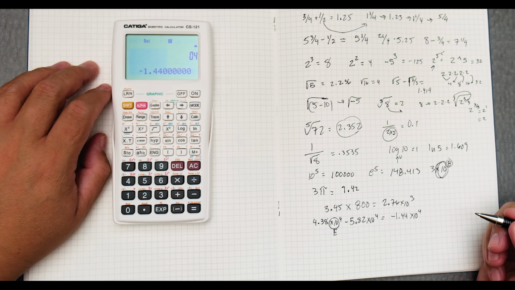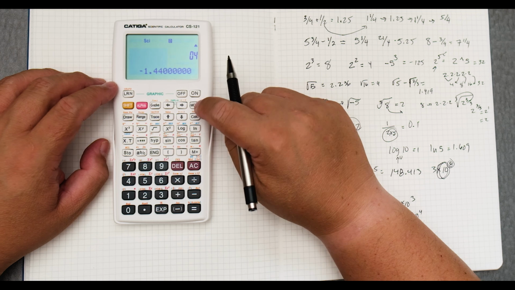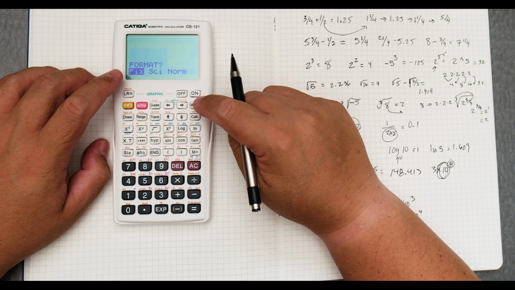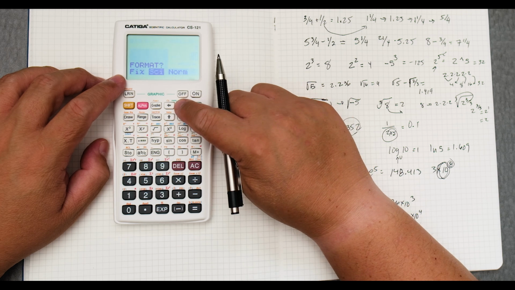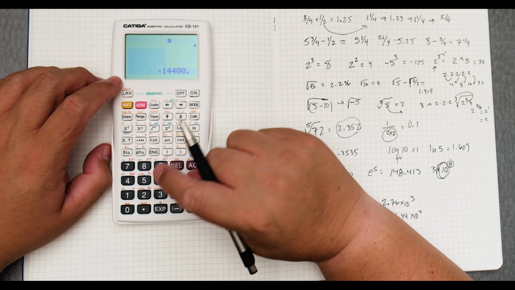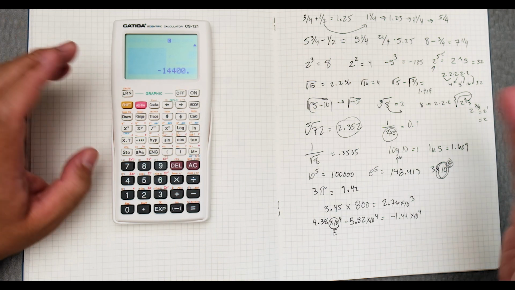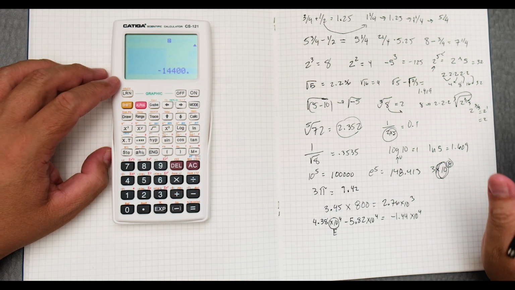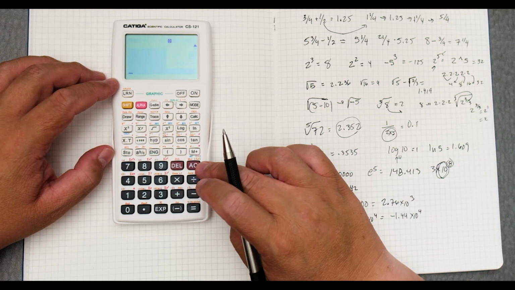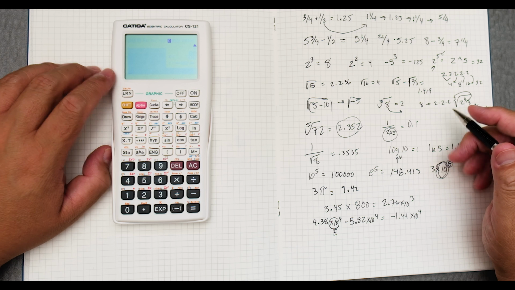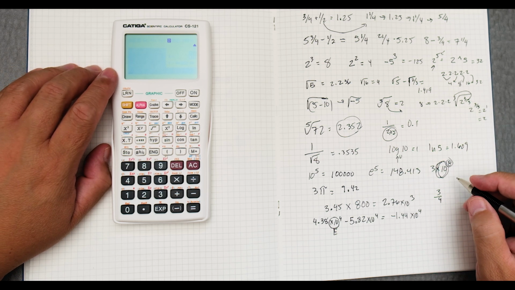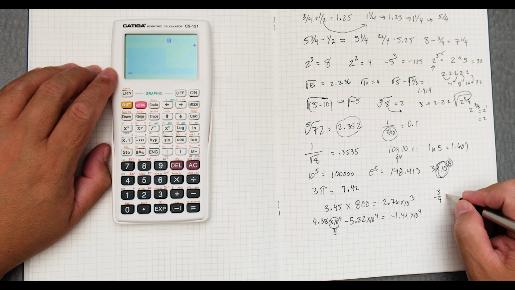Okay, now what I'm going to do is I'm going to go to mode again. 1, 2, 3, 4. I'm going to keep it as the arrow normal. And I'm going to pick number 2 as something to do with the notation, the scientific notation at a certain level. Press AC, okay? Let's say 3/4, right? And I want this as a percent.